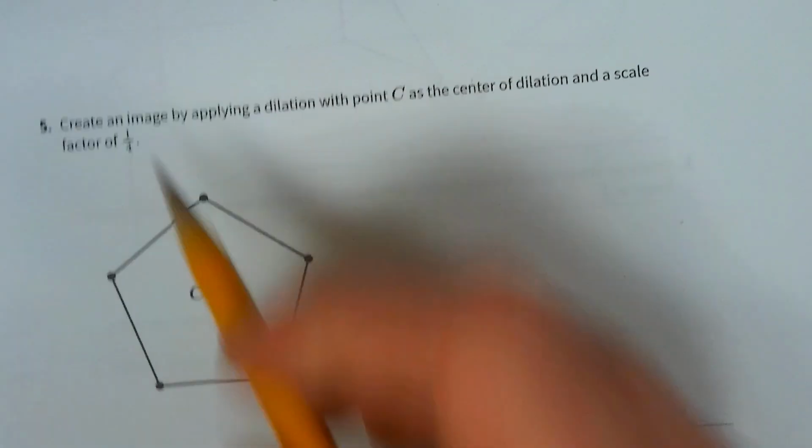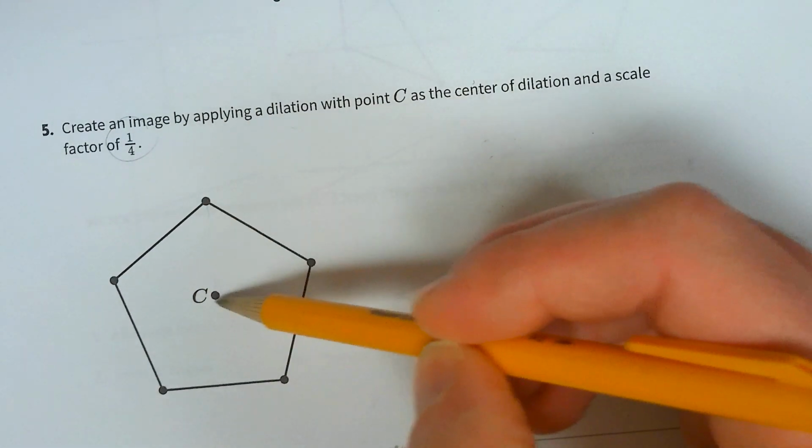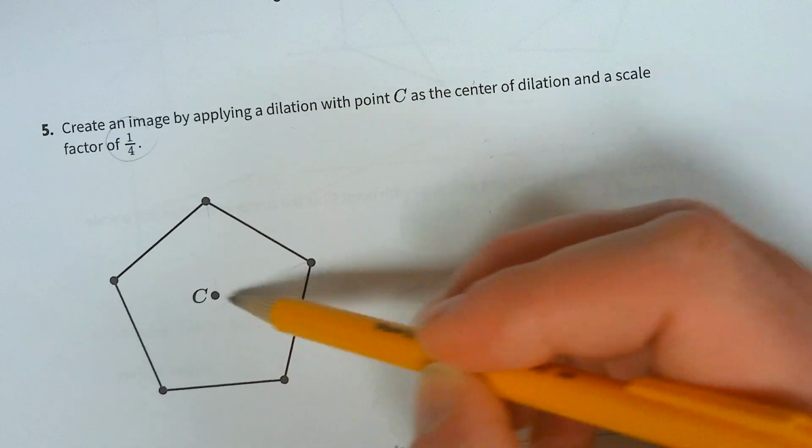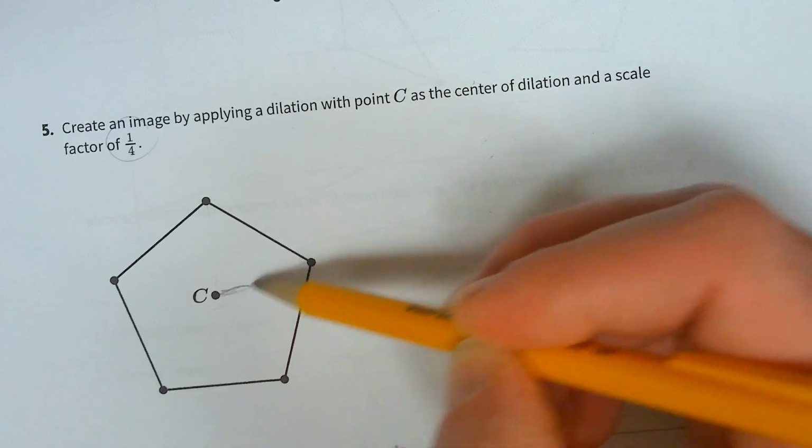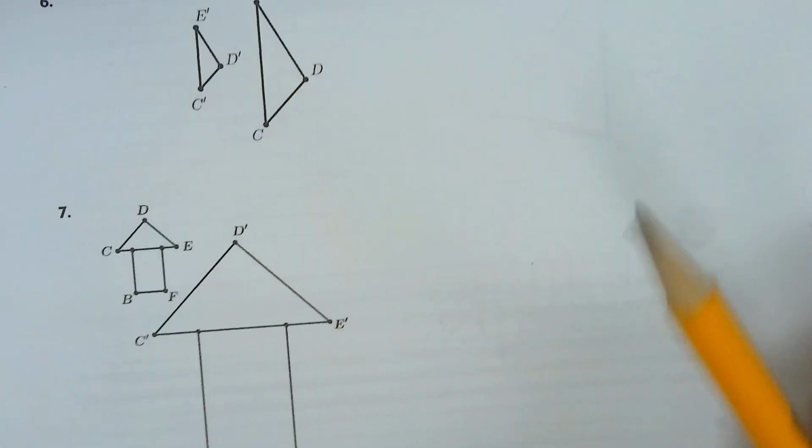This one is a quarter. So all these distances, you cut them down into quarters and just go a quarter of the way. So about like that. I mean, actually measure it, right?